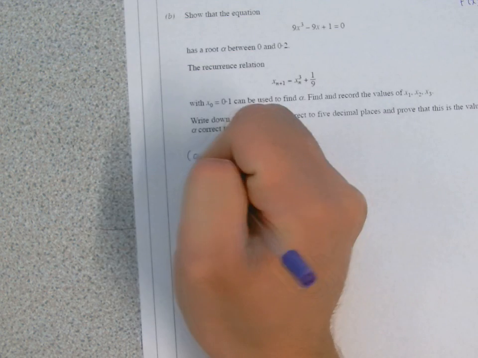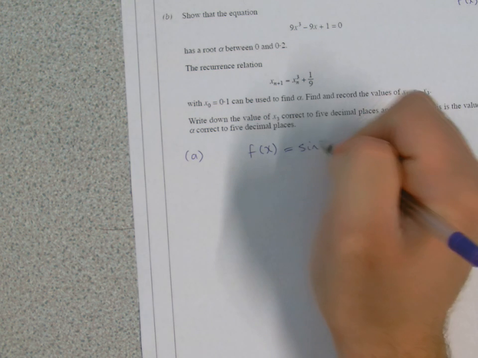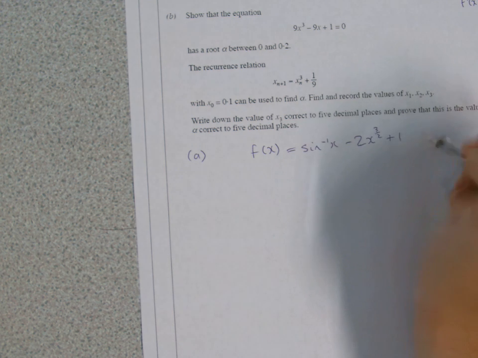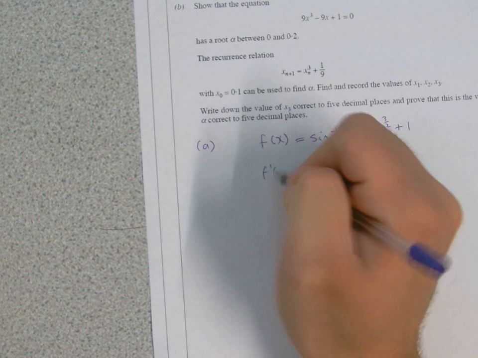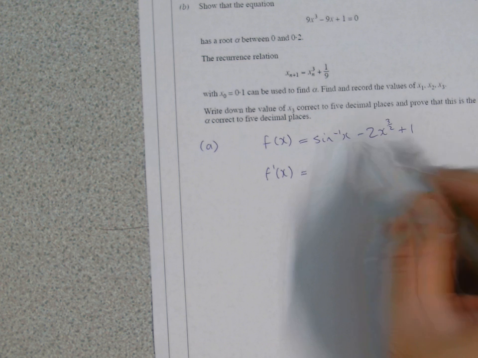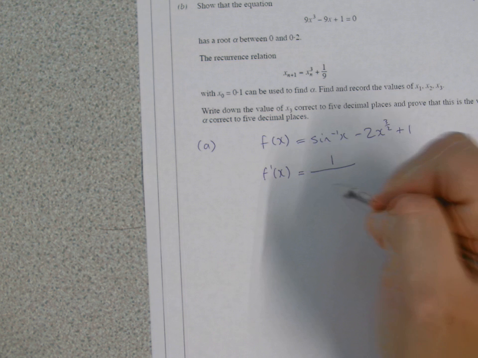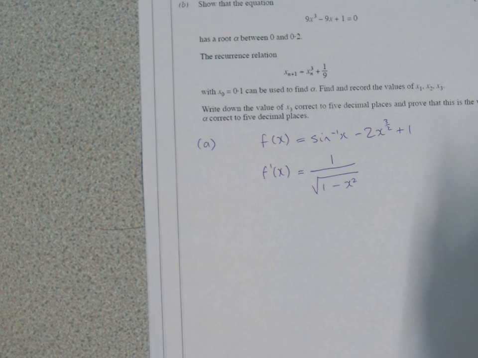Okay, so let's work out part A then. If we have f of x equals sin⁻¹ x minus 2x^(3/2) plus 1, when you do f dash of x, you need to differentiate this. Now this result is in the formula booklet, the page with derivatives and so on. You get that the derivative of sin⁻¹ x is 1 over the square root of 1 minus x squared.